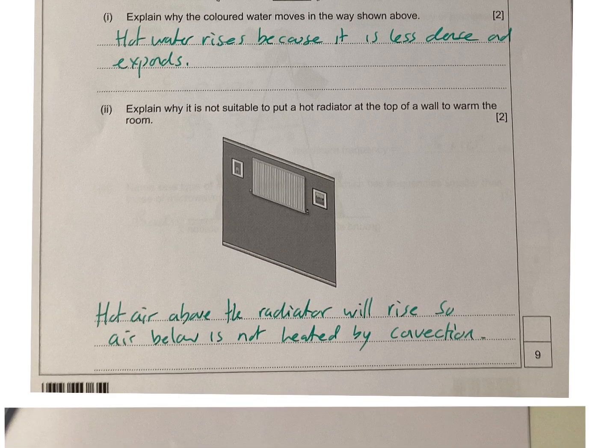And then we've got a radiator stuck at the top of the wall in a room. Why is it not a good position? Well, hot air rises, and you're not going to get any warmth below that radiator. So a silly place to put it.